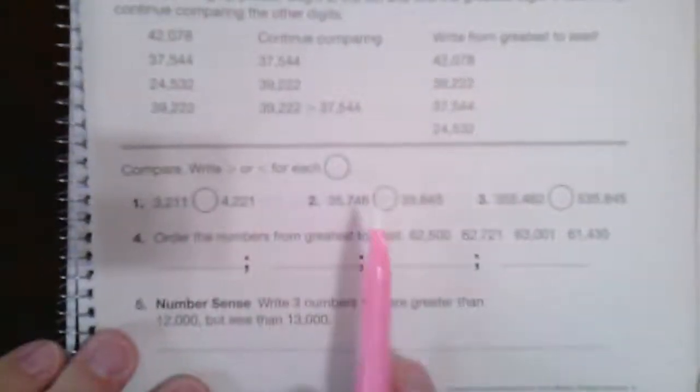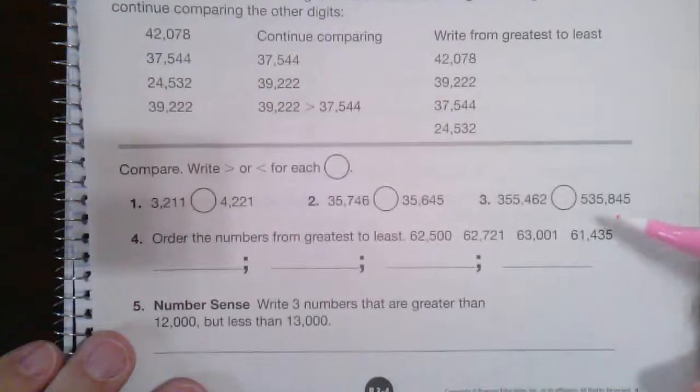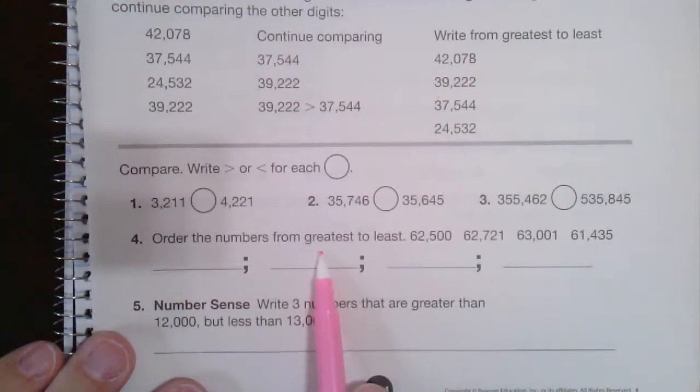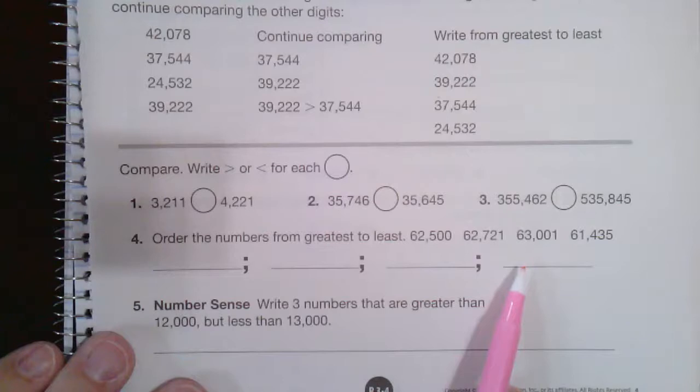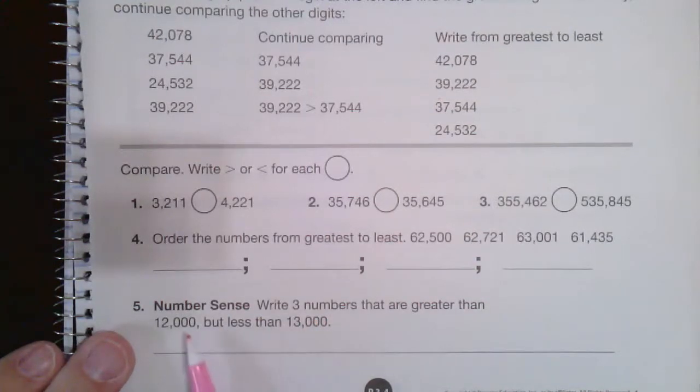For your assignment today, they're going to give you a couple sets of numbers that they would like you to compare. Then they have an order that they want you to order from greatest to least. So the biggest number first, all the way down to the smallest number. And then here, they just want you to write any three numbers. Between 12,000 and 13,000, there's 1,000 different numbers. You're going to give three numbers that would fall in between here.